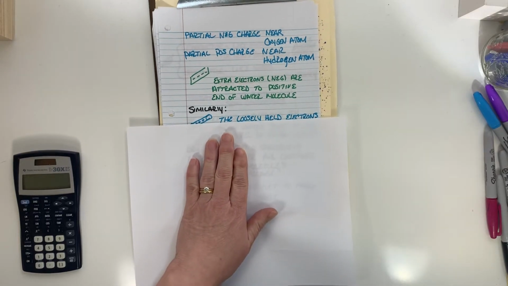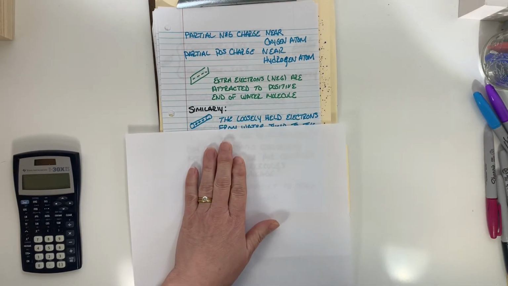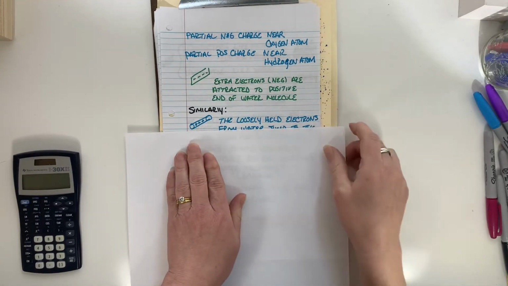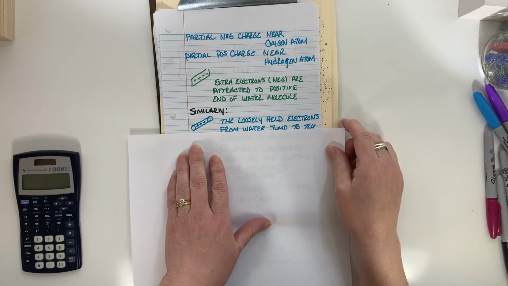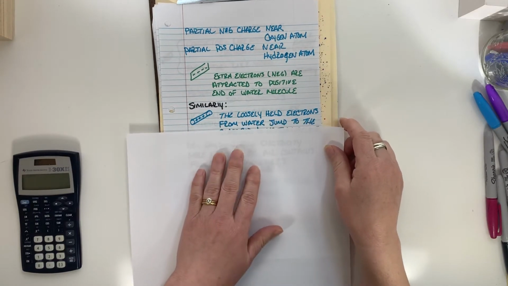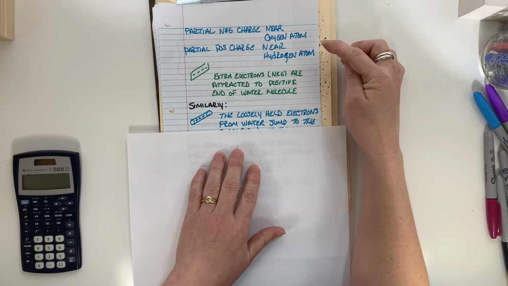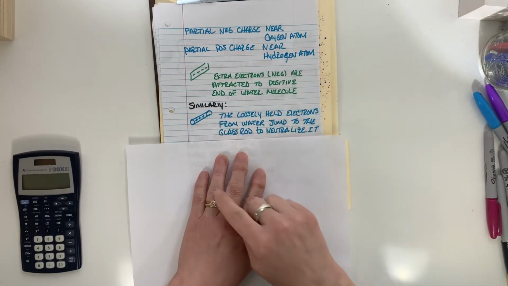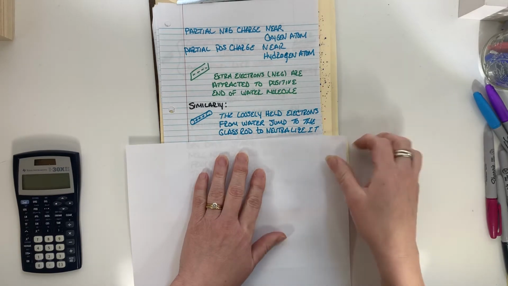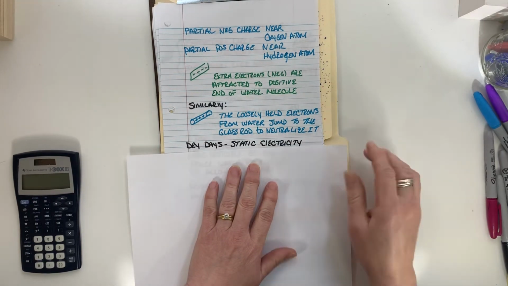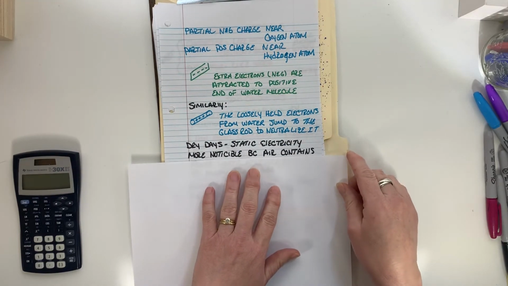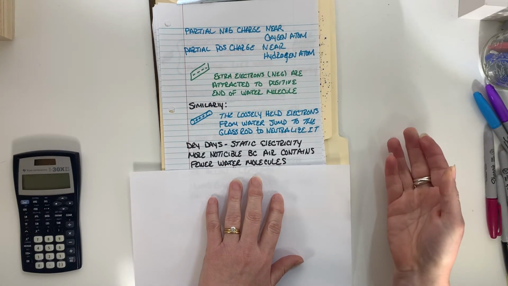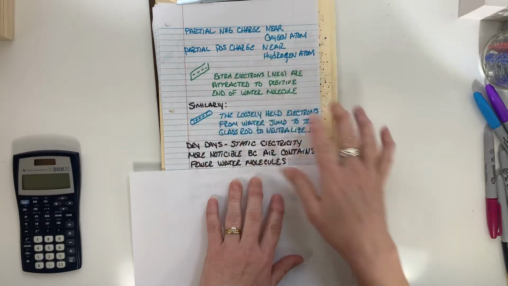Similarly, let's take a look at a glass rod. When the glass rod is positively charged, it's not going to hold its charge either, because loosely held electrons from the water jump to the glass rod and neutralize it. On dry days, static electricity is more noticeable because the air contains fewer water molecules, so there's less of that leakage.